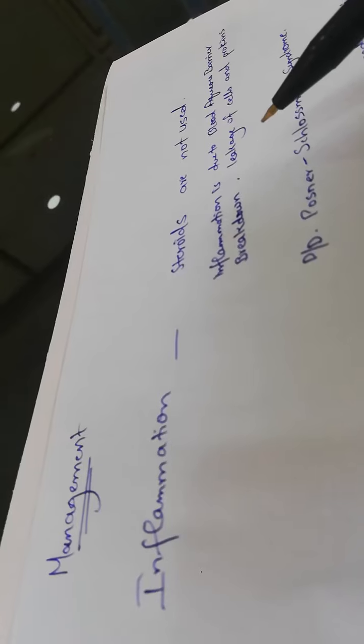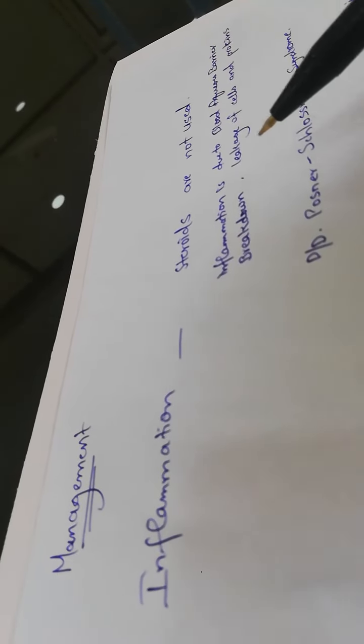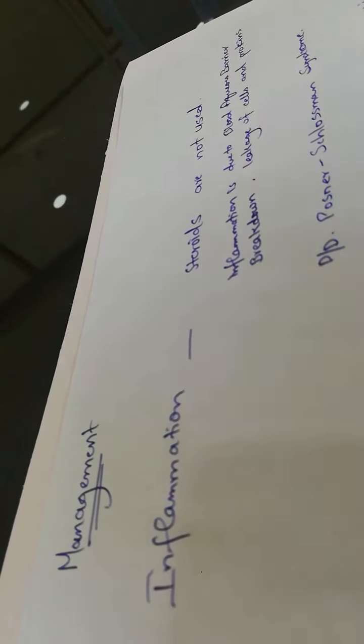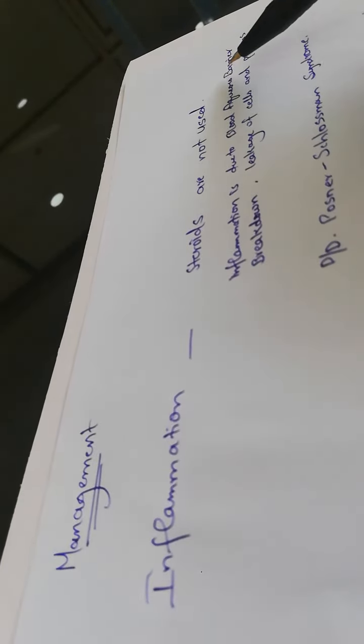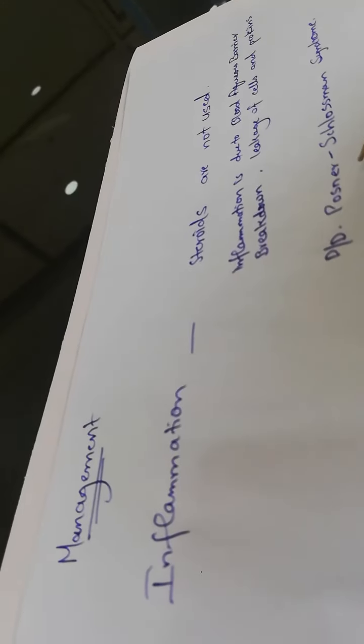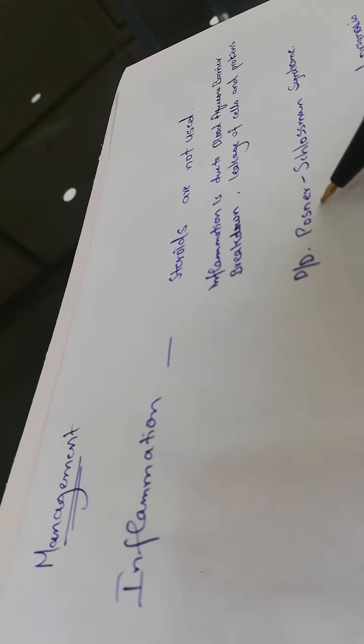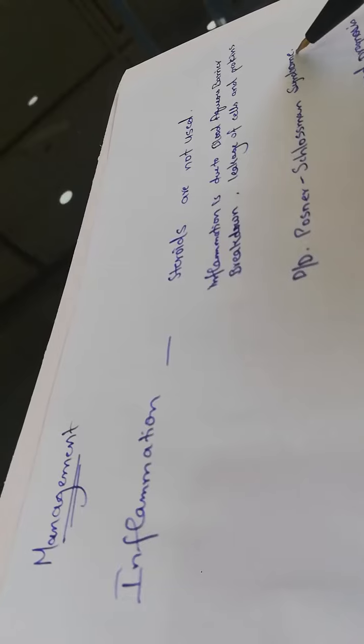But this is actually really low grade inflammation, and the inflammation is due to the blood aqueous barrier breakdown, and the leakage of cells and proteins occurs from there, and it is not because the inflammation itself is causing the immune response. So steroids are not used in this case, and steroids are only used to differentiate it from Posner-Schlossman syndrome, which actually responds to steroids.